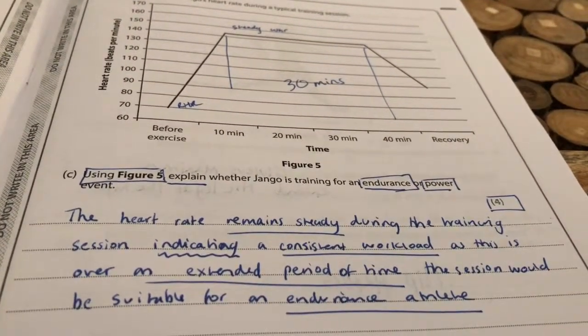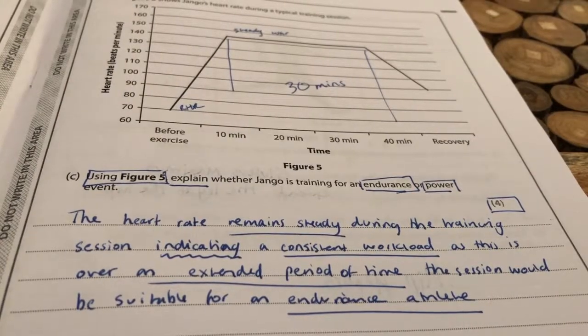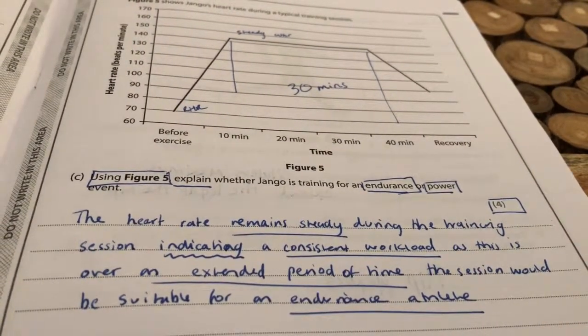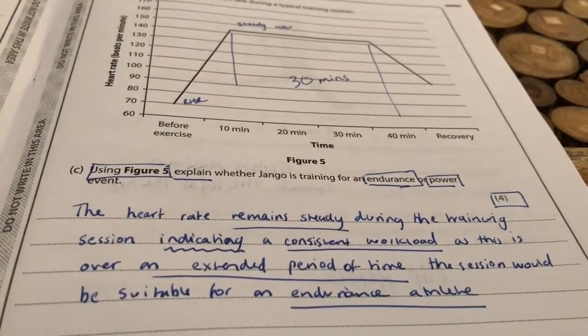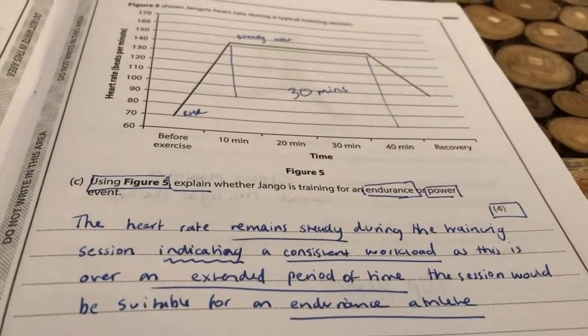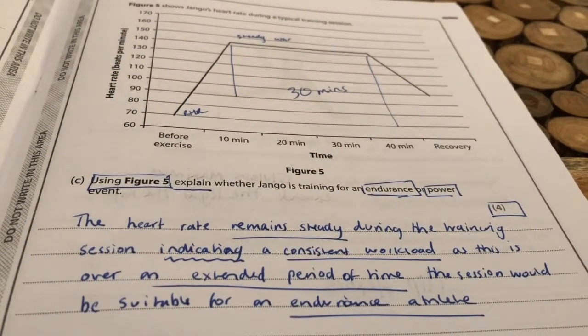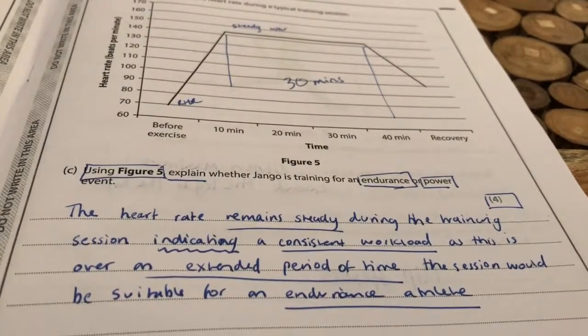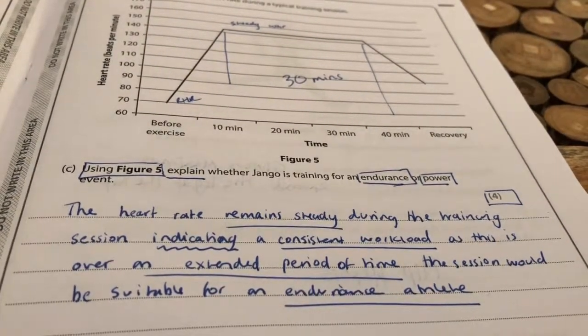So with that information, if he's working consistently and over an extended period of time, that's almost the definition of endurance. A power is an explosive, short, sharp activity. He has got no short, sharp activities there. It's consistent, it's over a long period of time, and it's steady. So the final mark I'm going to get is for it being suitable for an endurance athlete.